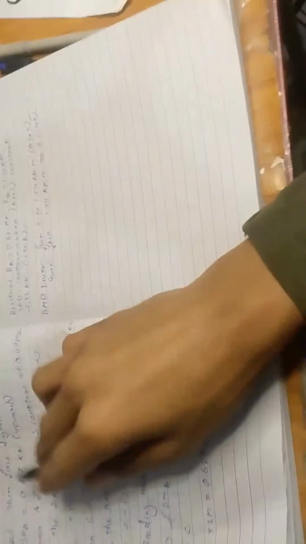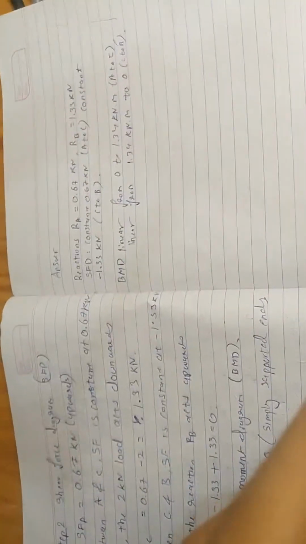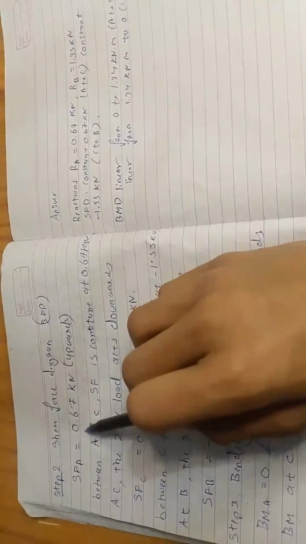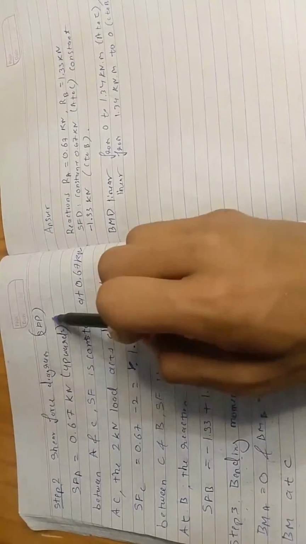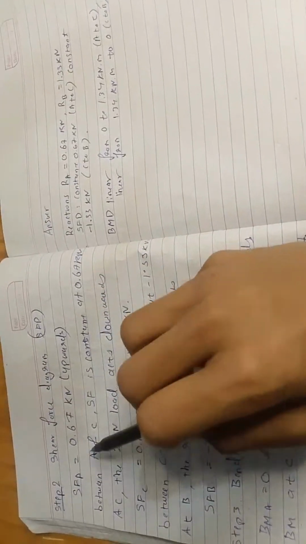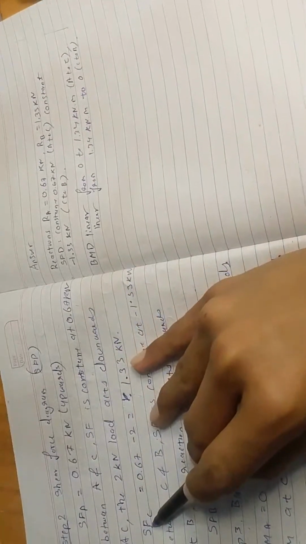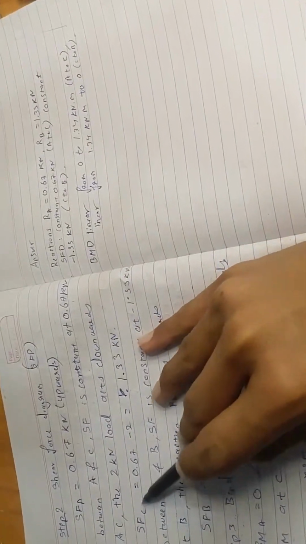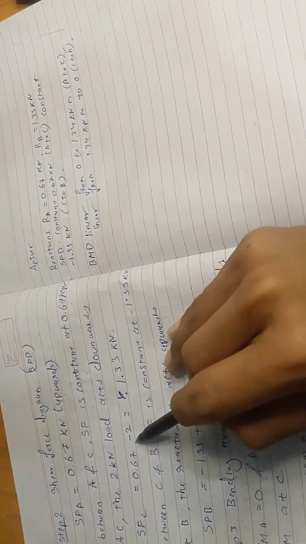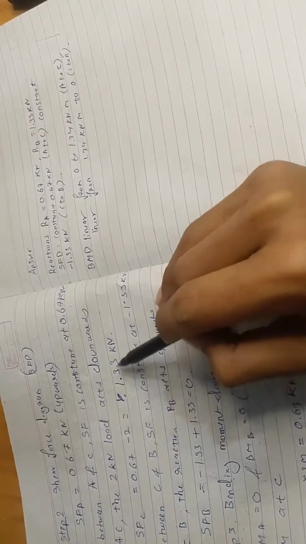And here, shear force diagram, SFA is 0.67 kN in the upward direction. Between A and C, SF is constant at 0.67 kN. SFC, shear force at C, is equal to 0.67 minus 2, which is minus 1.33 kN.